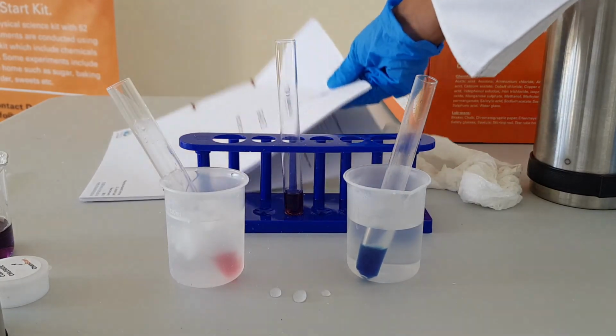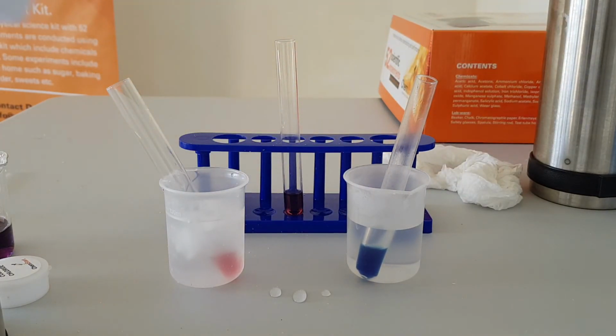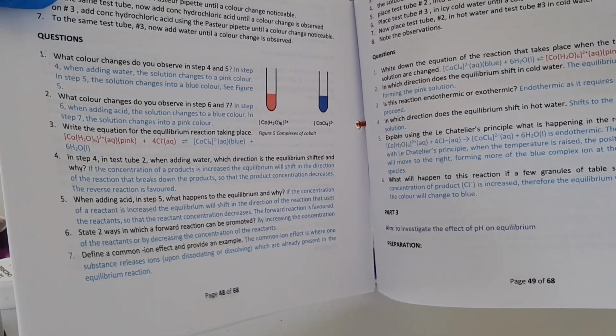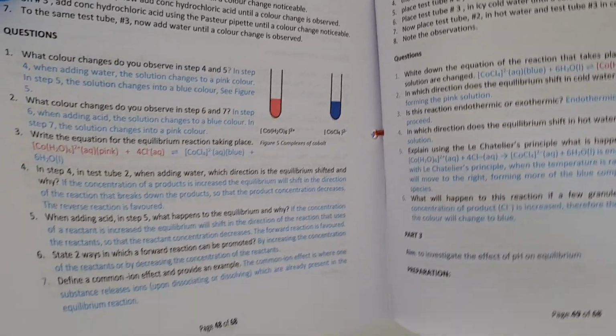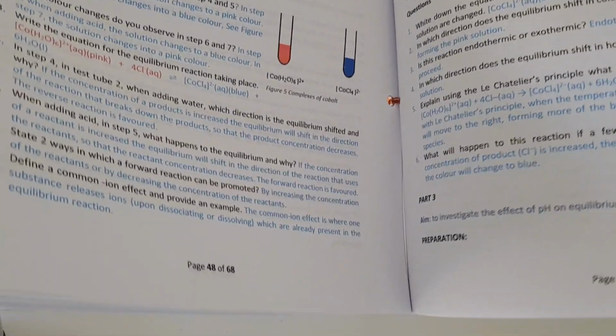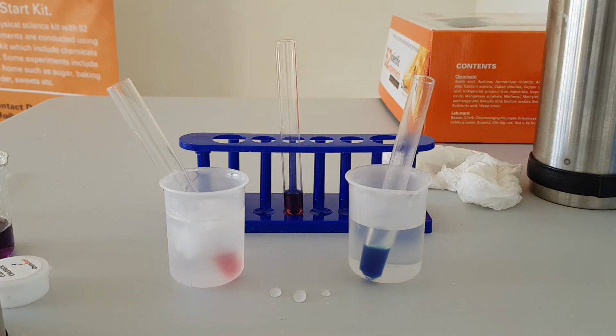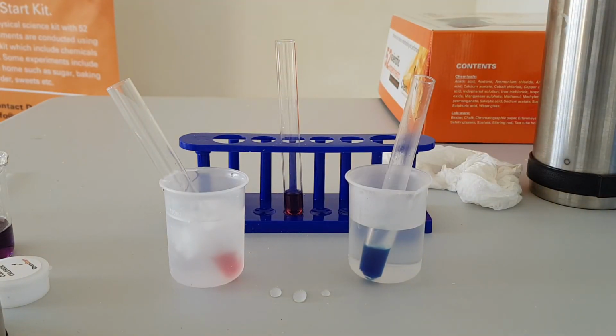So now you'd be able to answer the questions that are in the manual. But obviously if your manual looks different to the one that I have, that is because I'm using a teacher's guide that notes all the observations and answers all the questions that are asked pertaining to this experiment.